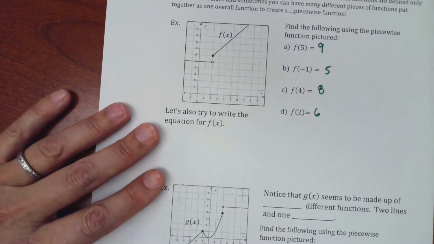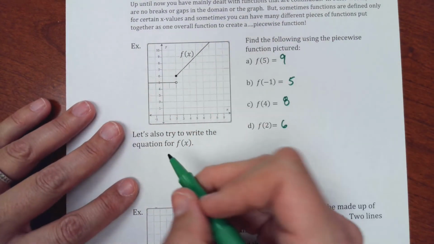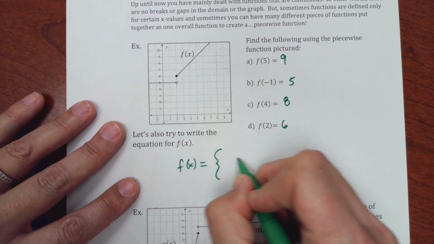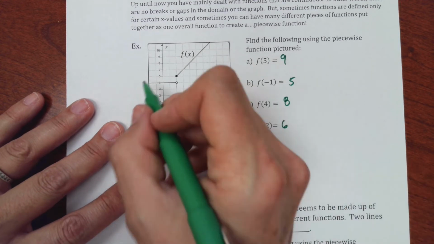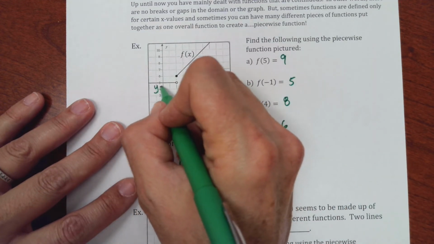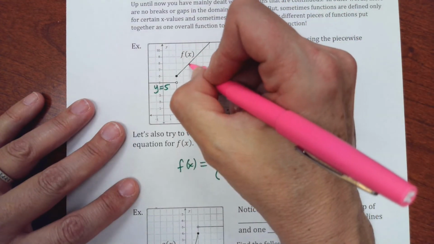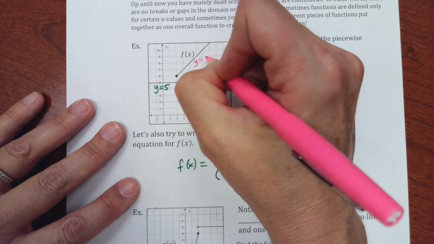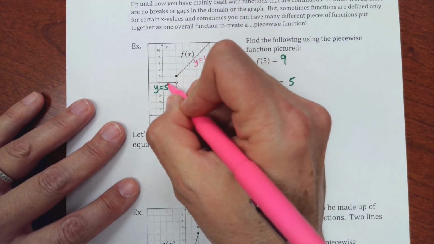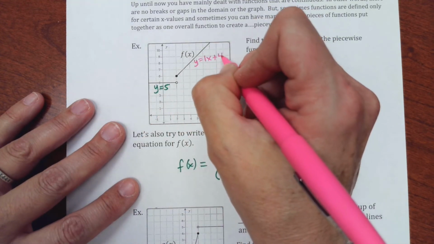All right, so let's also try to write the equation for this. You can write the equation for this, it's just broken into two parts. So you write f of x equals, and then you make a little bracket. It's going to have two lines. The equation of this line up here is the line y equals 5. Now this one's a little bit more tricky. I can see the slope of this line is 1, so y equals, I'll just put 1x. I have to continue this line down, and when I continue it down, I see it's going to cross at 4, so I'm going to put plus 4. So that's the equation, x plus 4.